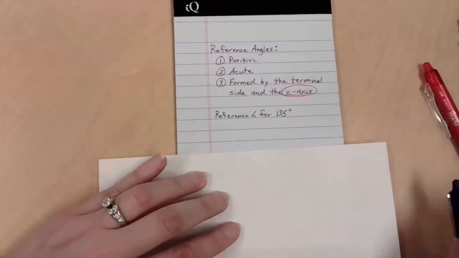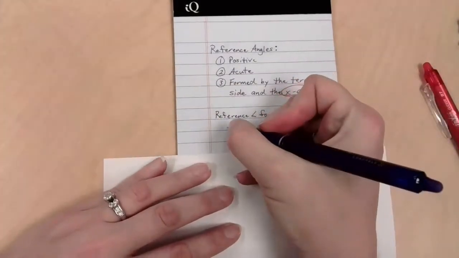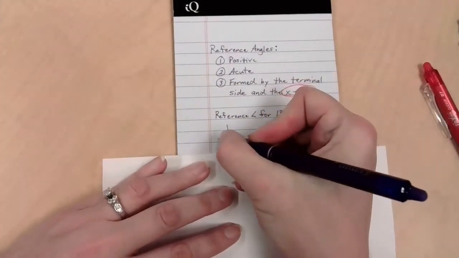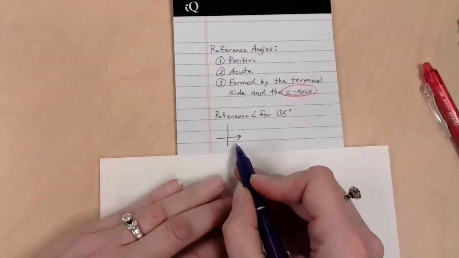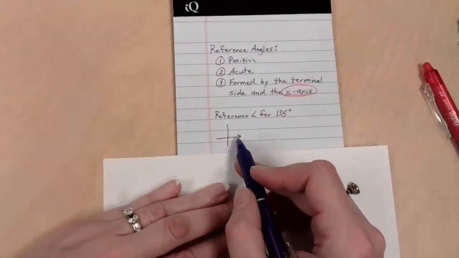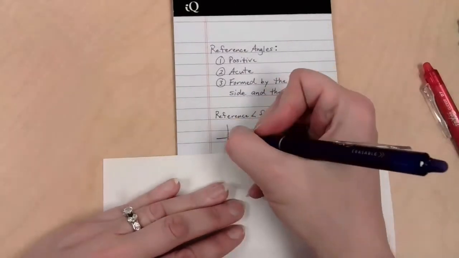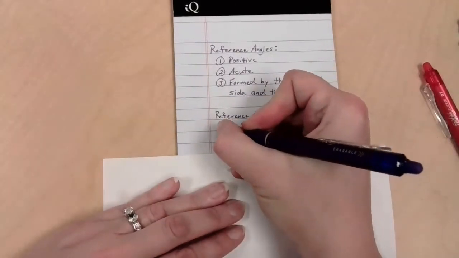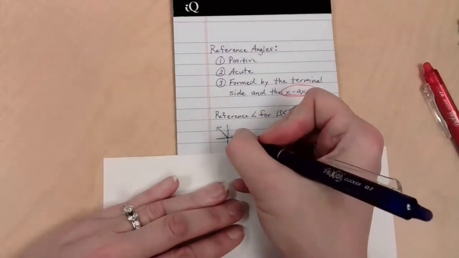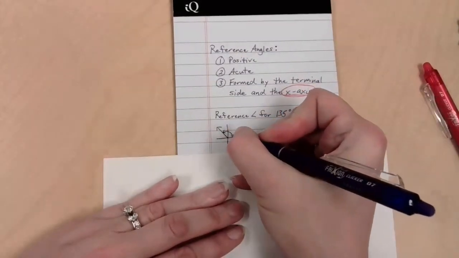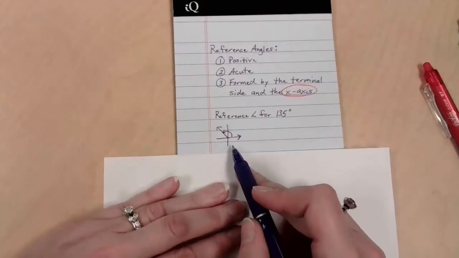Let's take a look at where this would be. I find visuals to be very helpful. So again, we're just doing a brief sketch with this. We're talking initial side is here, positive x-axis. 135, this is 90, that's going to be 45 past, so that's right smack dab in the middle over here. All right, so that goes right smack dab in the middle. And 135 degrees starts here and stops here. All right, that's 135 degrees.